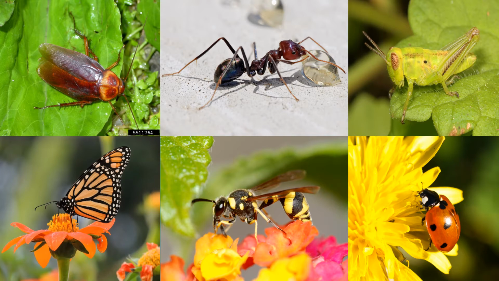Then we have the third picture, and the third picture is of a grasshopper. Grasshoppers are a group of insects and they probably belong to the most ancient living group of chewing herbivorous insects.